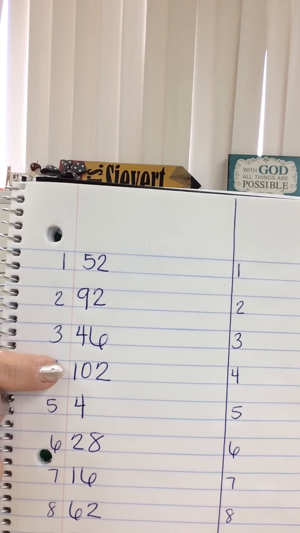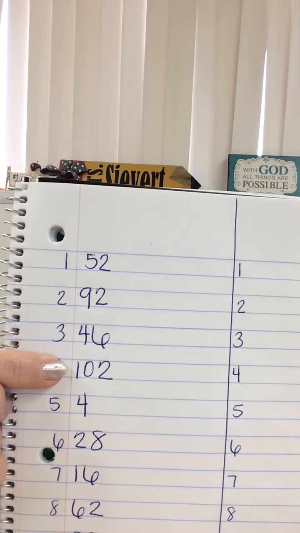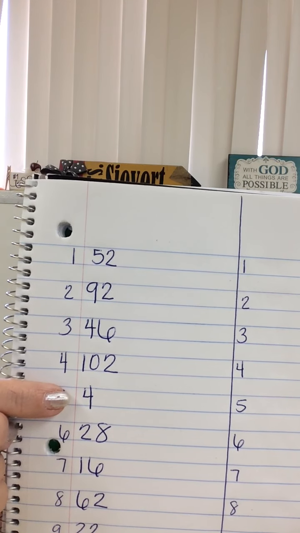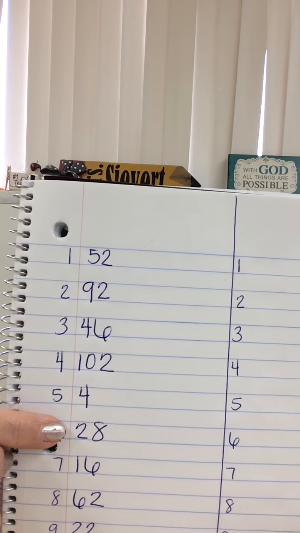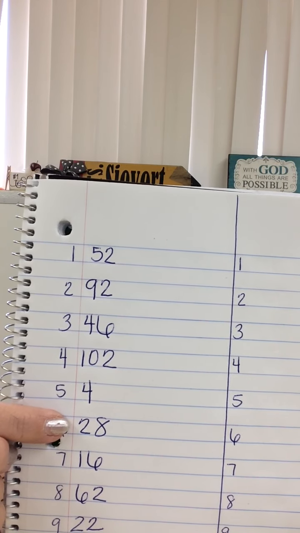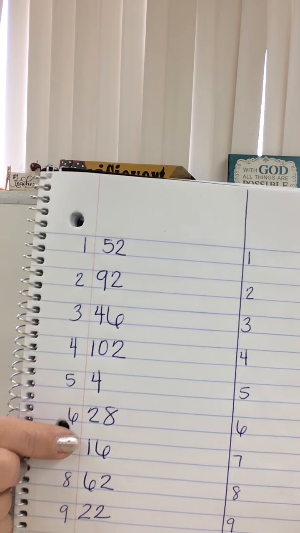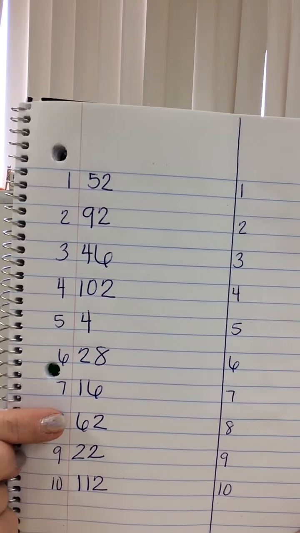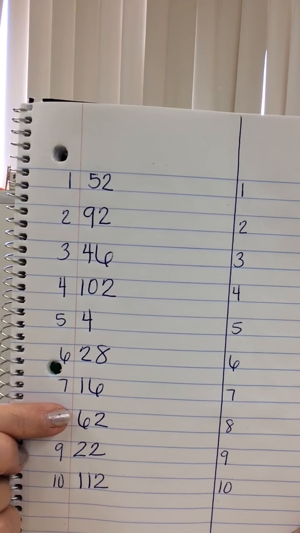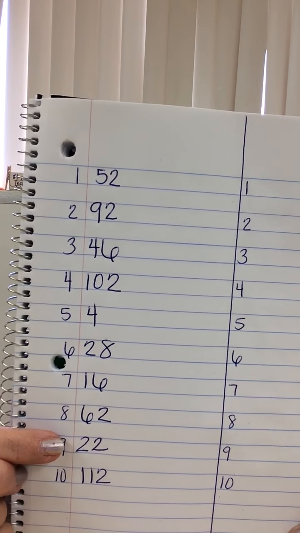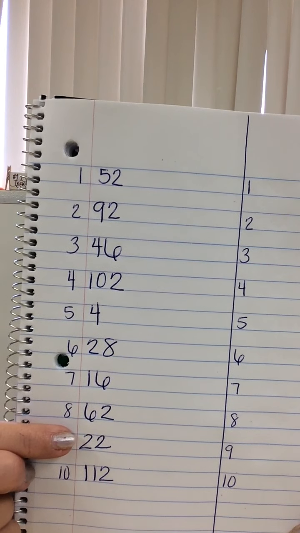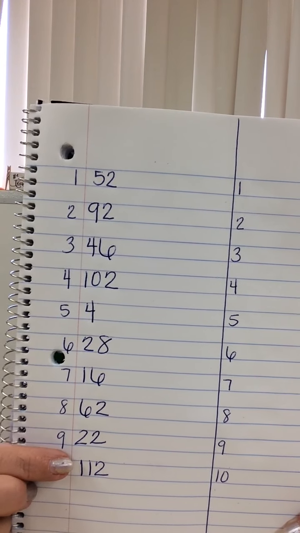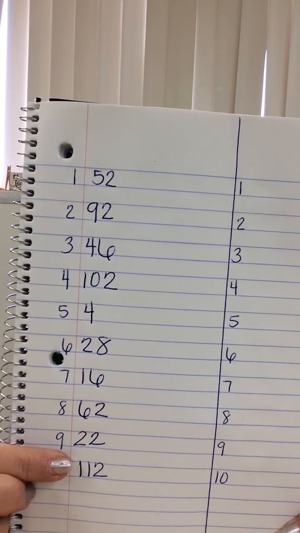Number 4, 102. So it was 102. Number 5, who wrote a 4? Number 6, who wrote 28? A 2 and an 8. Number 7, who wrote 16? A 1 and a 6. Number 8, who wrote 62? A 6 and a 2. Number 9, who wrote 22? A 2 and a 2. Number 10, who wrote 112? 1, 1, 2.